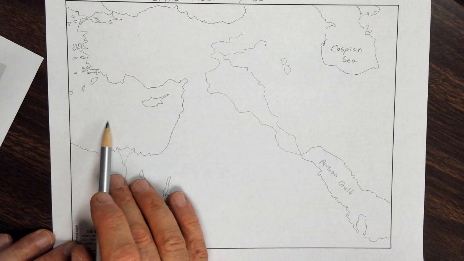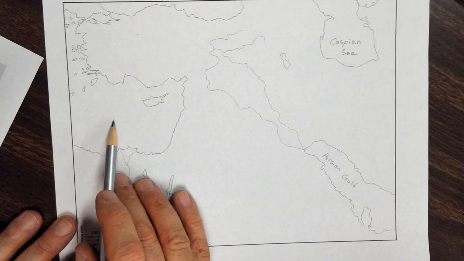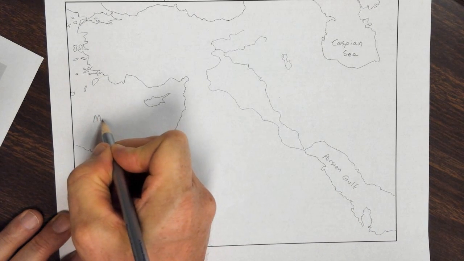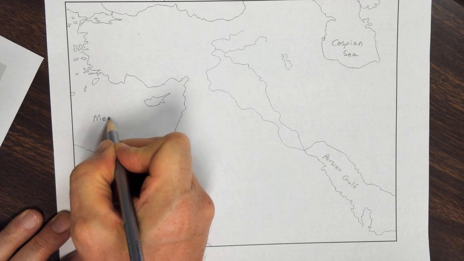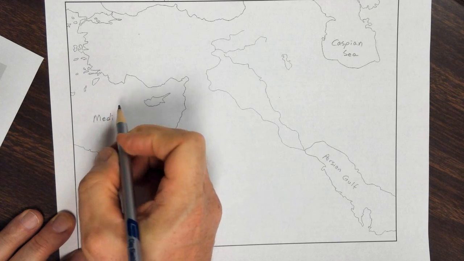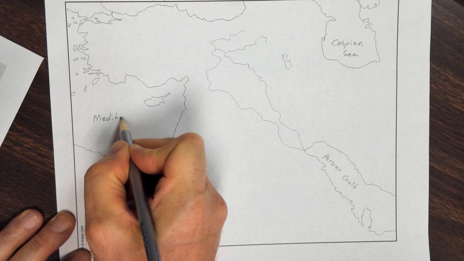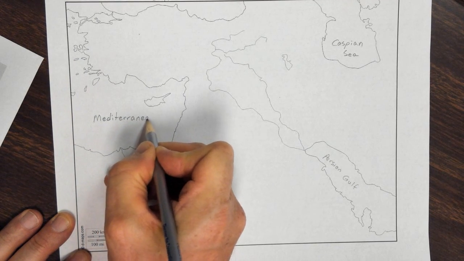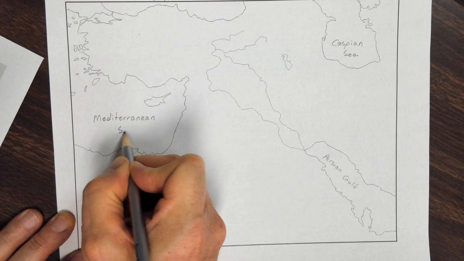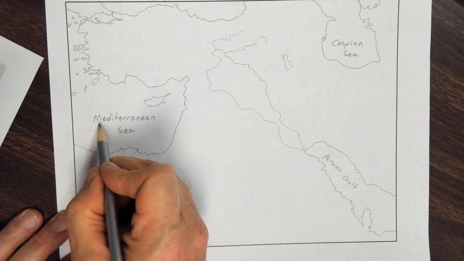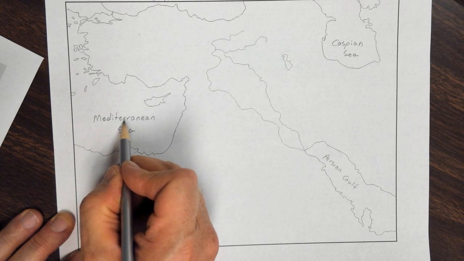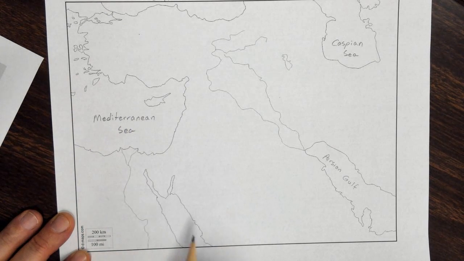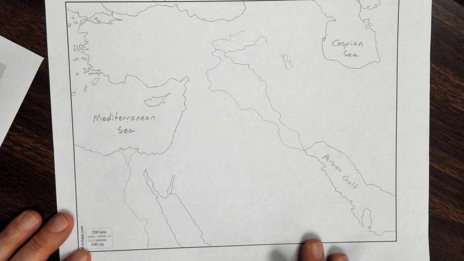This is water out here. This is the Mediterranean Sea. And I'm going to take this and spell this right off of the book map. M-E-D-I-T-E-R-R-A-N-E-A-N. And I copied that right from the book map.